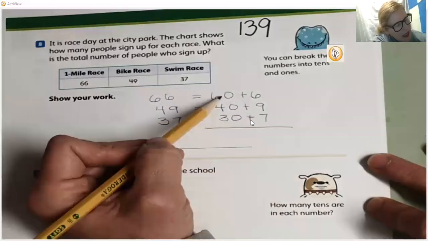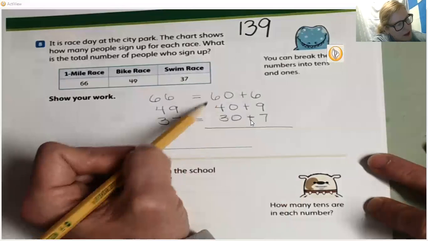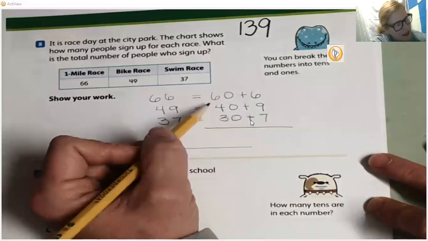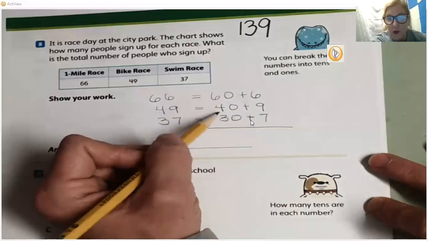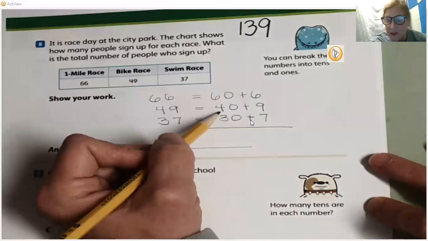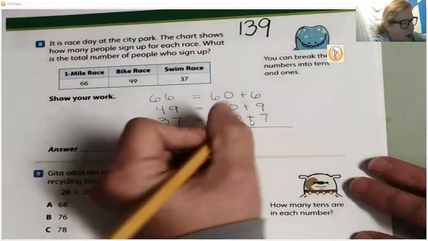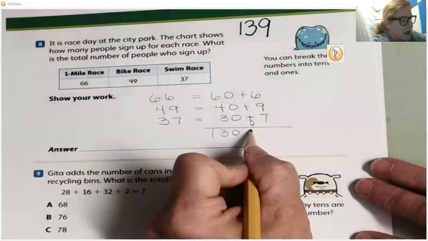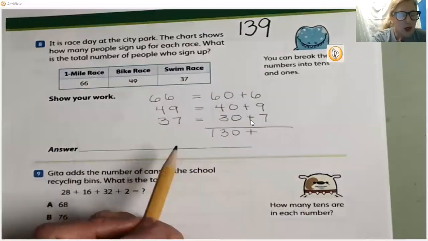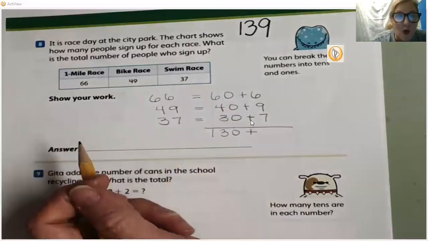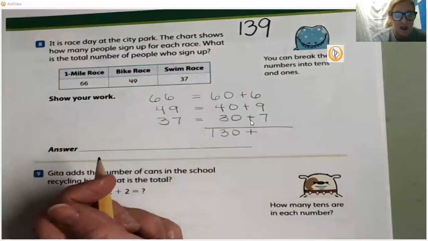So I'm going to see how I can add my ones. Well, I know add my tens. I know 6 plus 4 equals 10. So that's 10 tens, which is, oh yeah, 100. So 100 plus 30 would be 130.